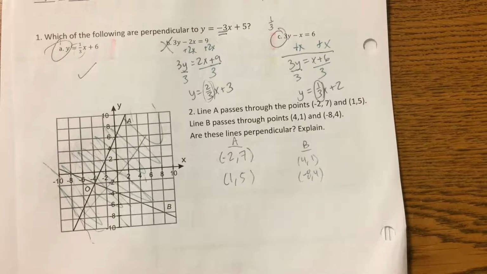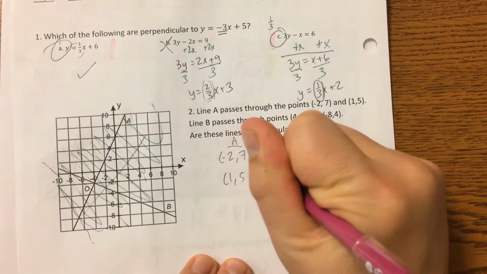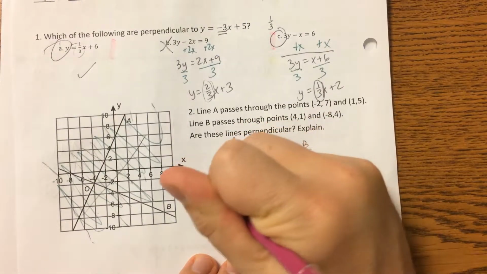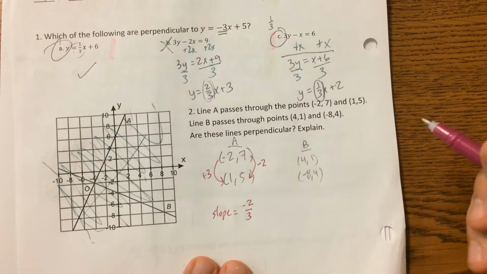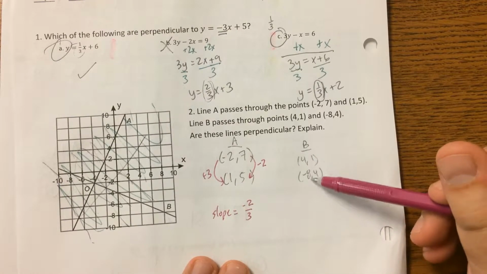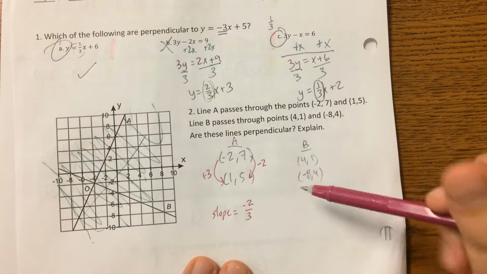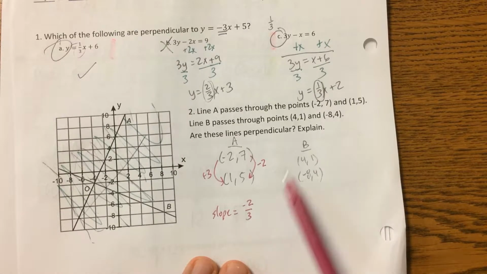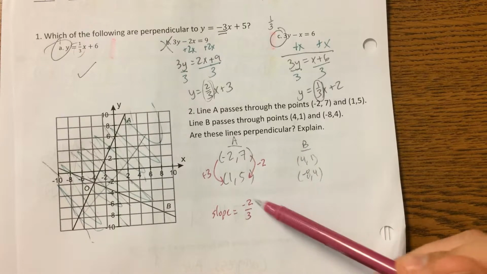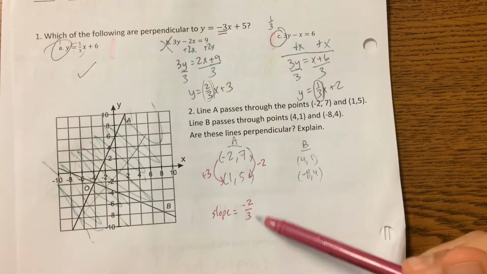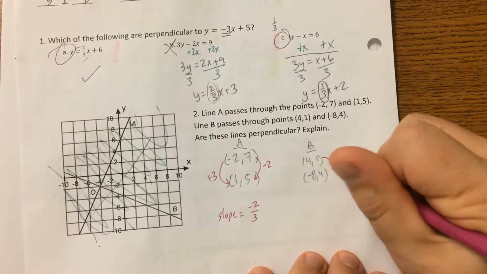To check whether or not these two lines are perpendicular, the easiest way is to check the slopes and see if they're opposite reciprocals. For line A, my change in y is -2, my change in x is 3, so my slope is -2/3. Before we calculate this, what does the slope need to be to be perpendicular? If it's the exact same, it'll be parallel, but to be perpendicular, it needs to be the opposite reciprocal. The opposite reciprocal of -2/3 would be +3/2. So that's what we're looking for.